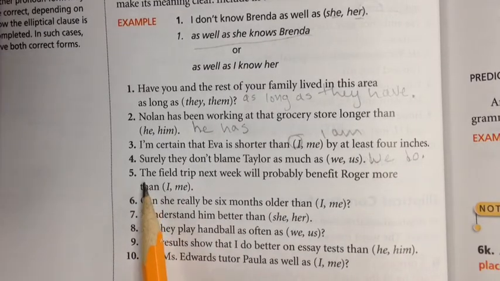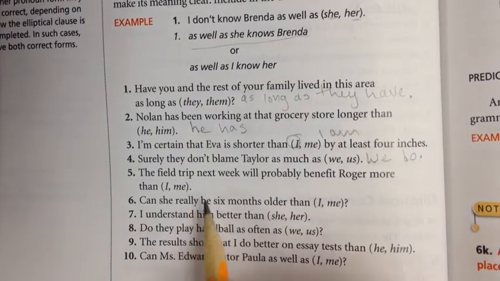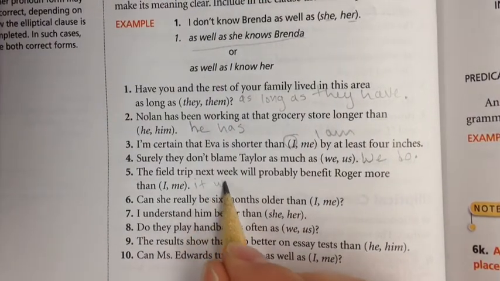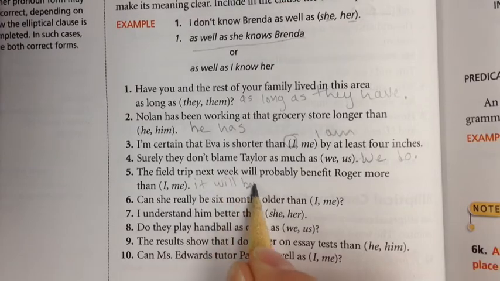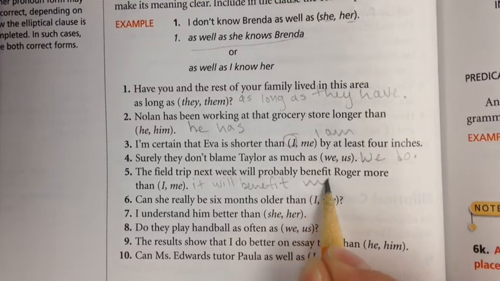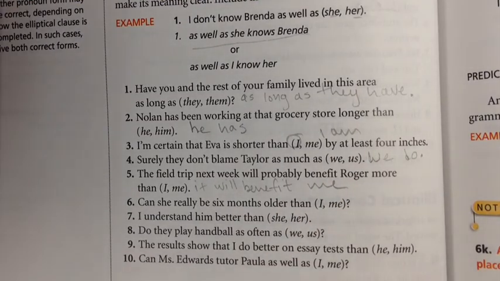5. The field trip next week will probably benefit Roger more than it will benefit me. And go ahead and do 6 through 10 the same way. Good luck.